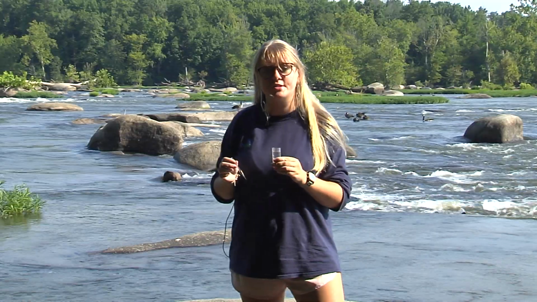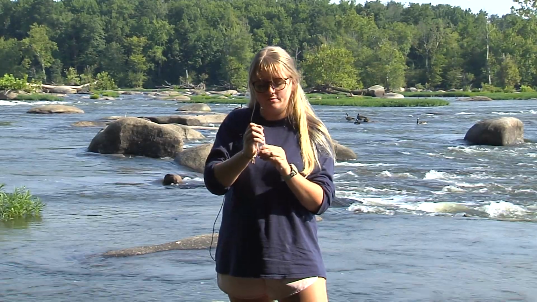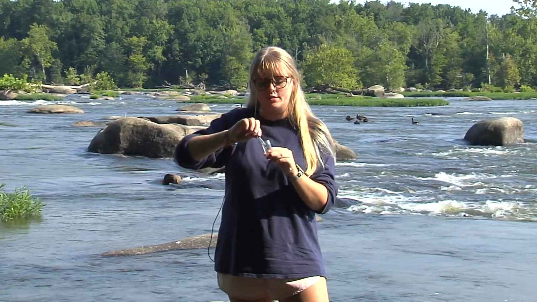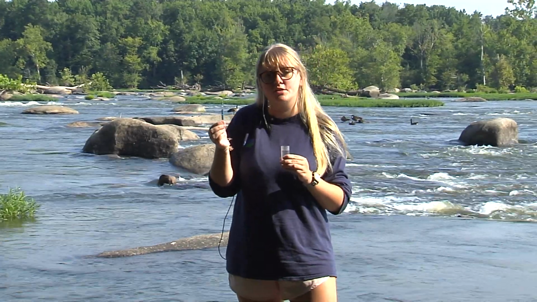Now that we've collected our sample, I'm going to take this ampule and put it into the sample and break it. This will allow our James River water to transfer into our ampule and mix with the liquid. We're going to wait about 2 minutes for the color to develop.